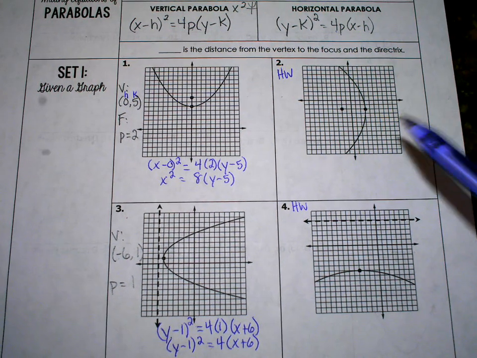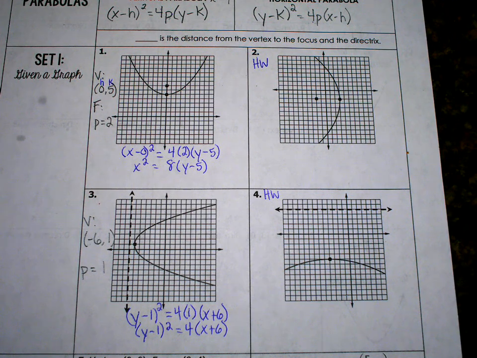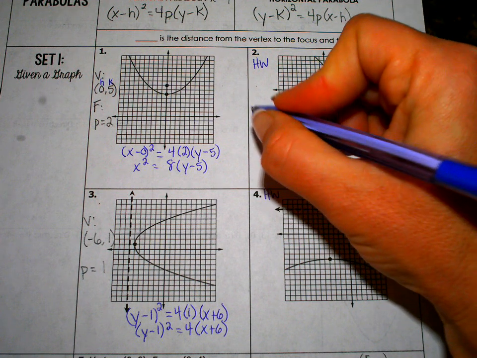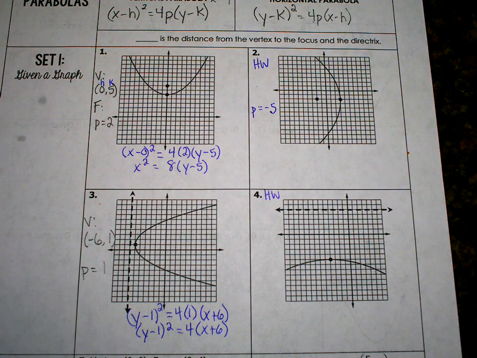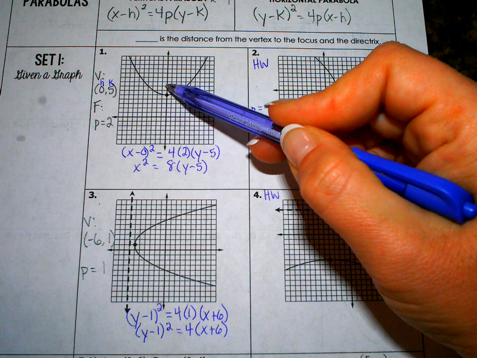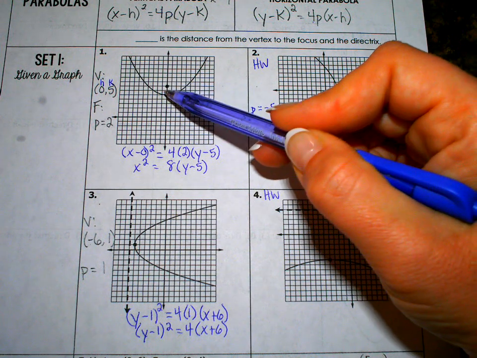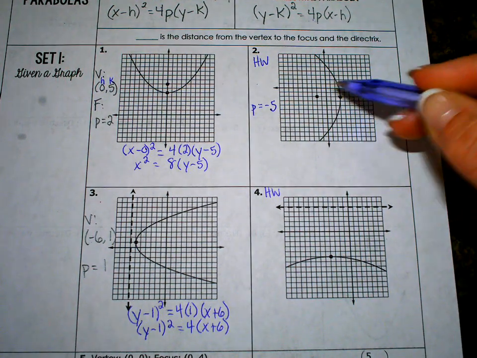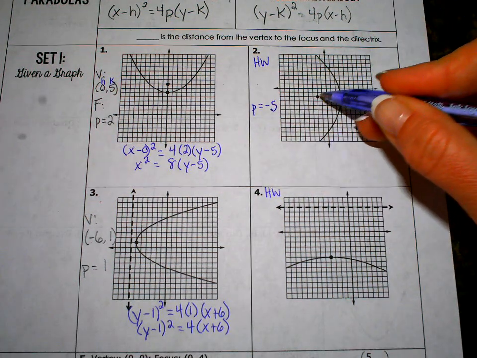One thing I want to talk to you about on number 2 that you have to do for your homework is when you count your distance for p, this p is going to be negative 5. In this example, from my vertex to my focus, it was positive 2. I went up 2. From my vertex to my focus, I'm going left 5. That's why it's negative, because I'm going 5 to the left.